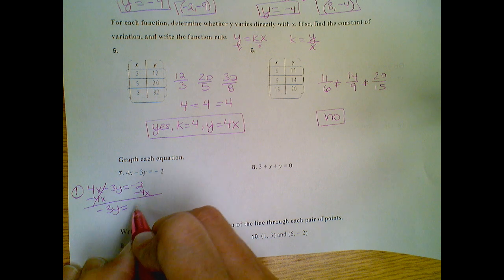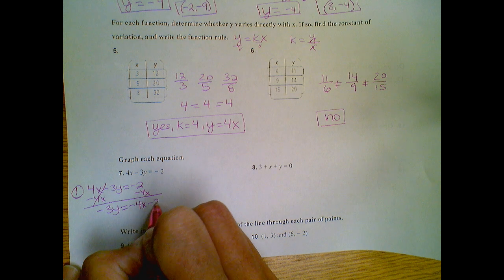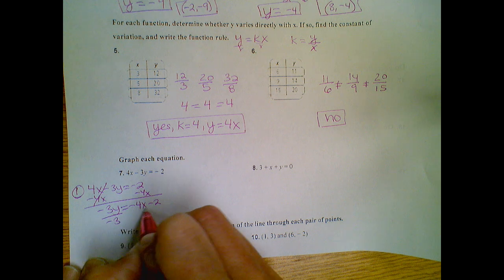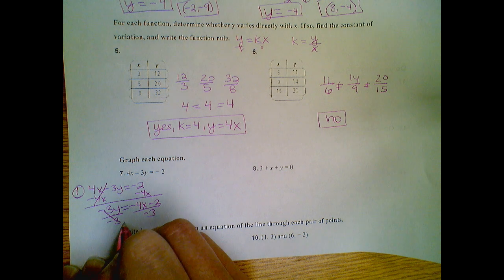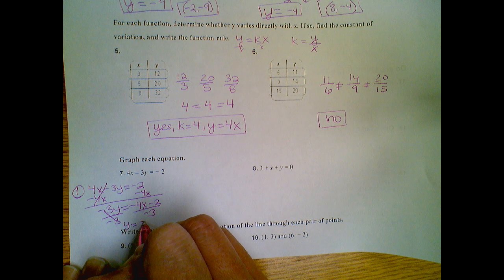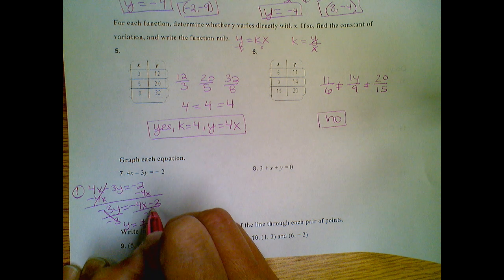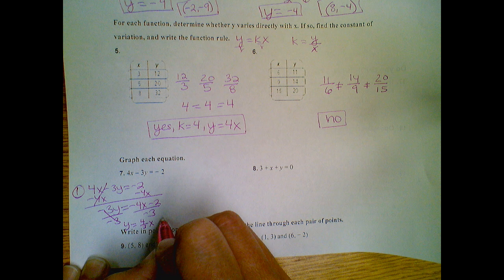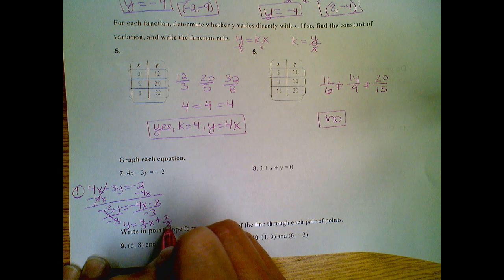These are not like terms, so we just write them next to each other. And then we're going to divide both sides by -3. Make sure you divide both of these numbers by -3, so we'd have a positive 4/3 x, and then -2 divided by -3 is positive 2/3.